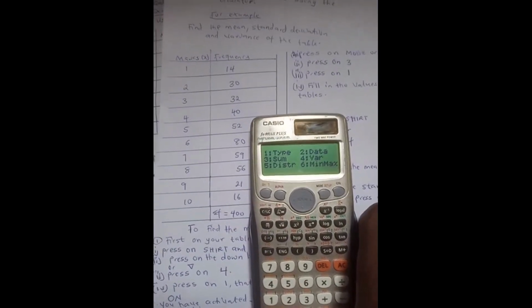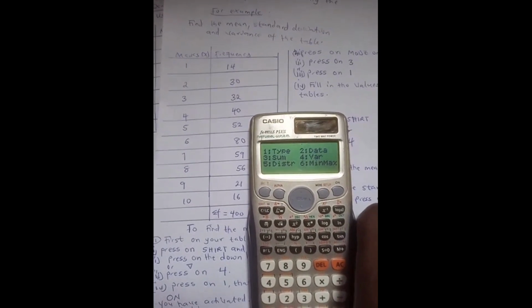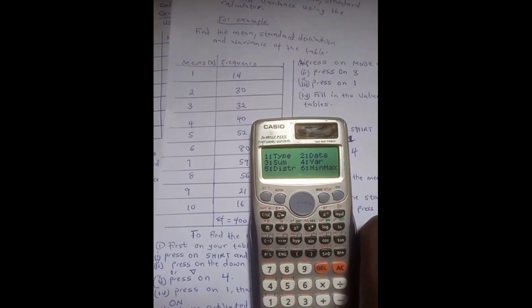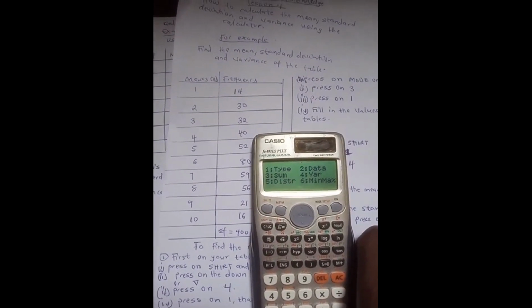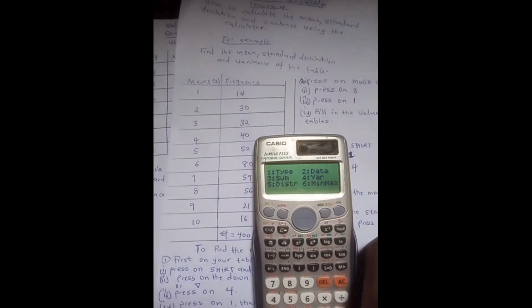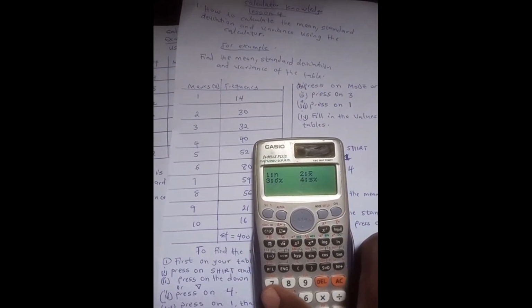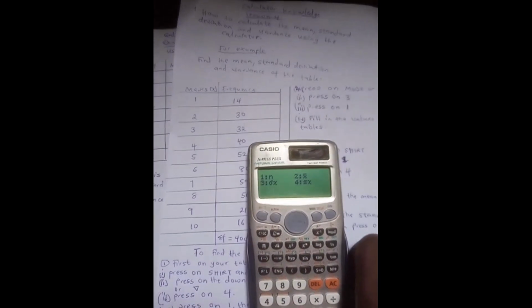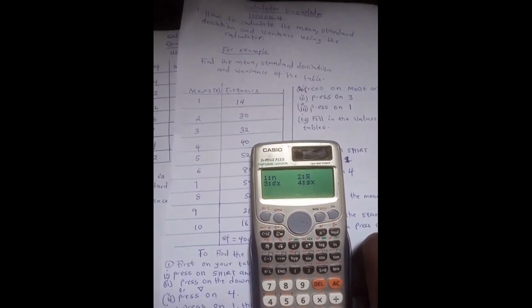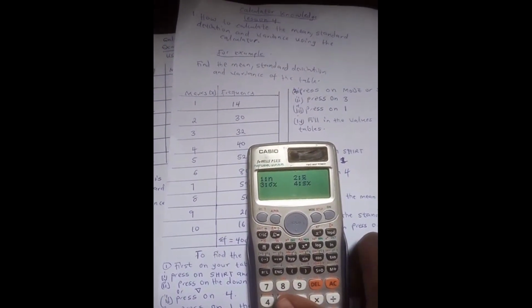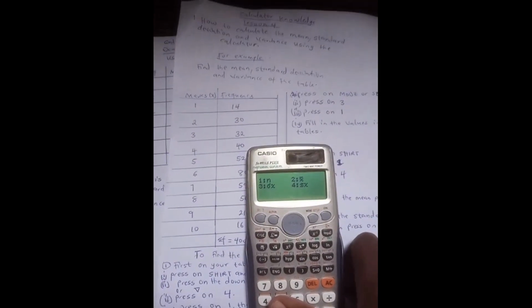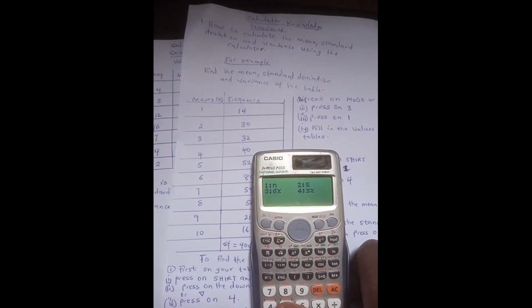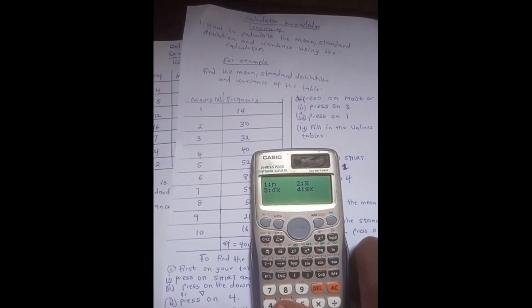Now we have a lot of options here, the type, the data and all that, but we don't want those. We want to find the mean, the standard deviation and the variance. So for us to do that, we'll press on this 4. You can see that N stands for the total number of the frequency. The 2 stands for the mean, the X bar, or summation of X stands for that one. And then the 3 stands for the standard deviation. The 4, I don't know that one.